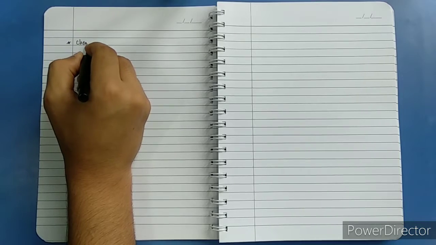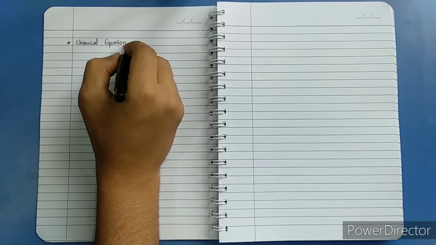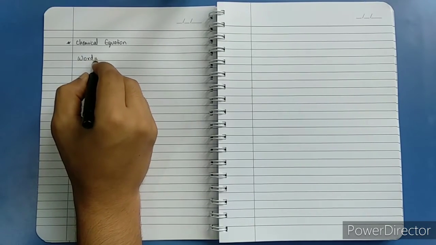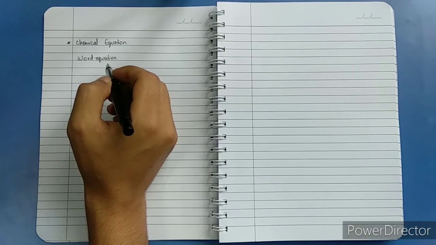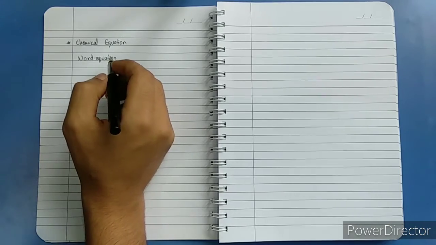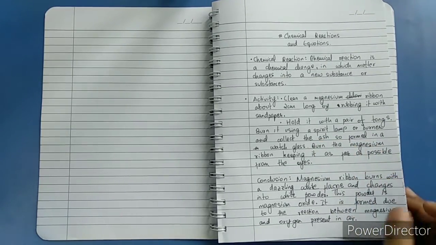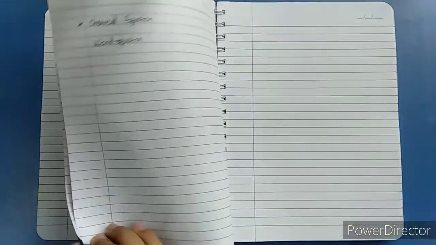Chemical equation now we'll use to denote these reactions. So chemical equations, first we can denote as word equation, which is not very preferred because word equation doesn't give us the exact details. Like the word equation for the previous activity that we discussed, in this activity the magnesium reacts with oxygen that was in air. So magnesium reacts with oxygen to form magnesium oxide.